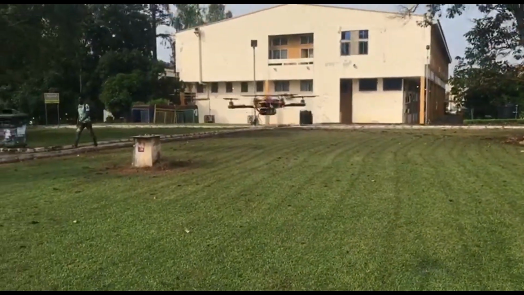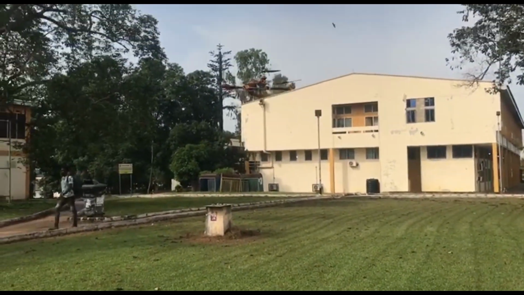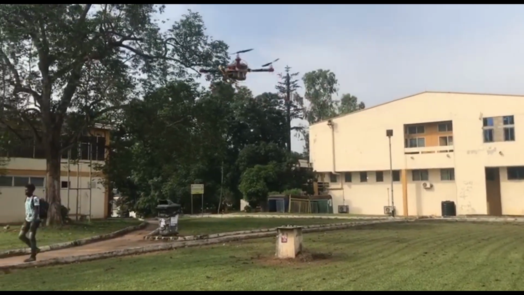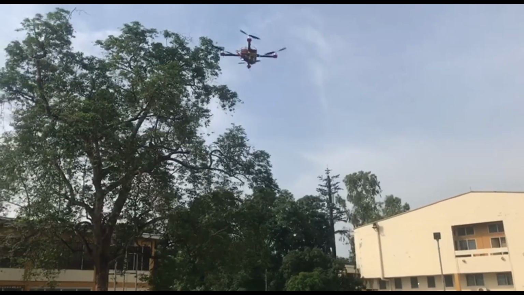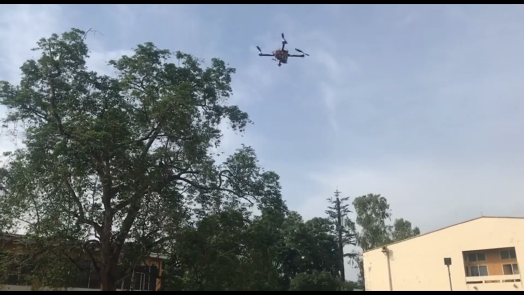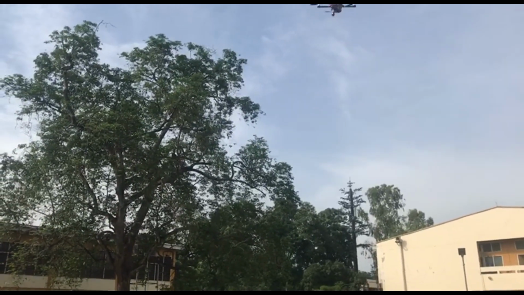If it's going too far, then you try and land it. Because of trees, you need to reduce your altitude.